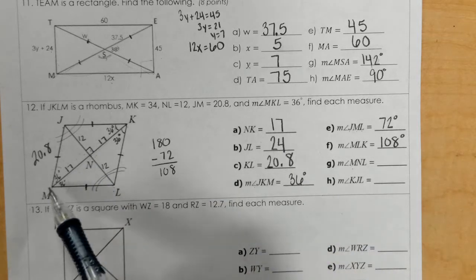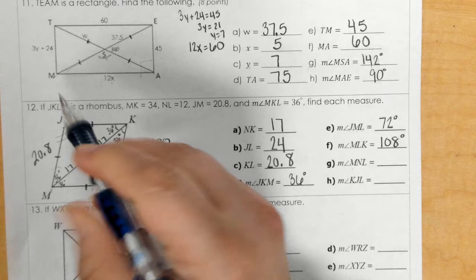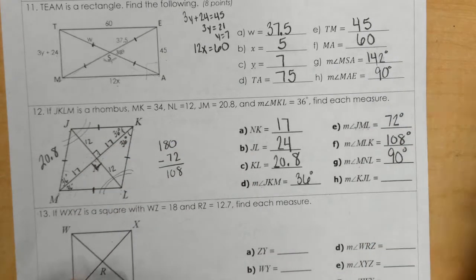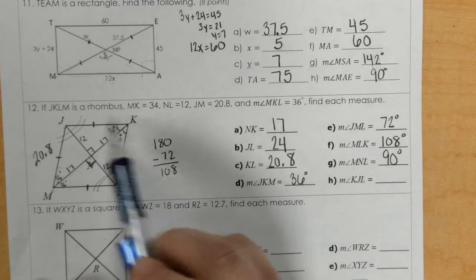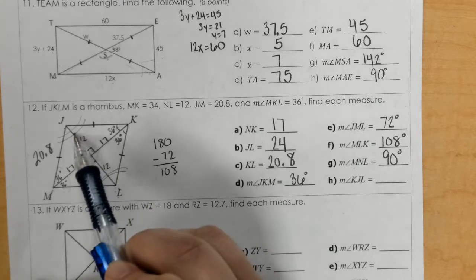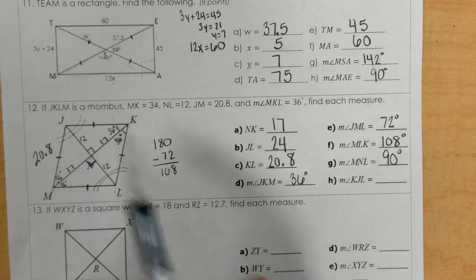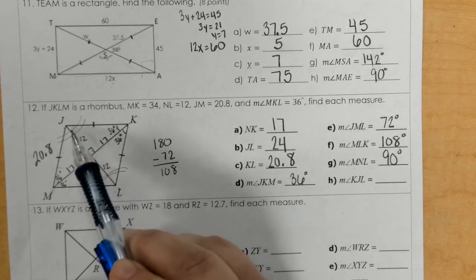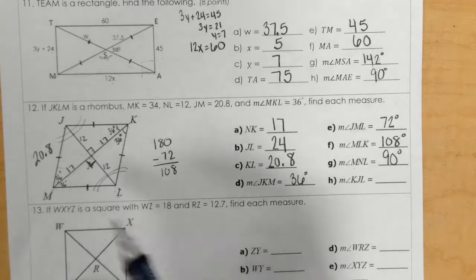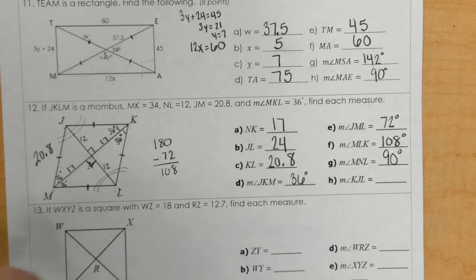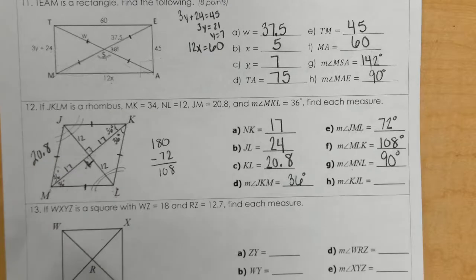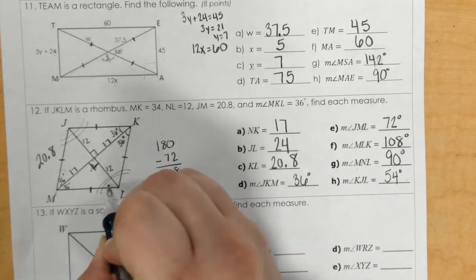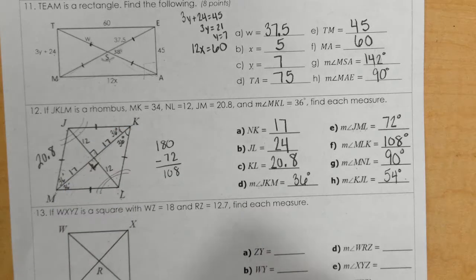Now, the measure of MNL, we already discussed that in the middle here, that's 90. And KJL, so it's half of the 108 that we just found. Because remember, this diagonal bisects the angles there. So 108 divided by 2 is 54 degrees. So each one of these little angles is 54 degrees.